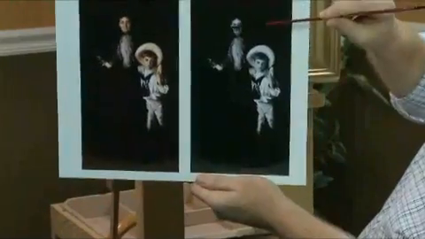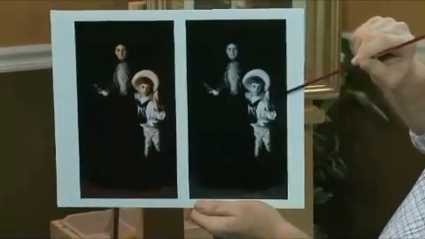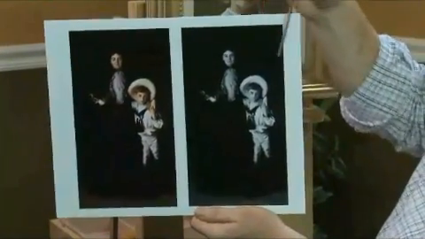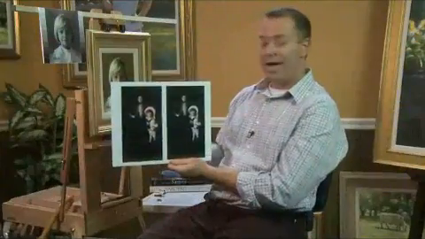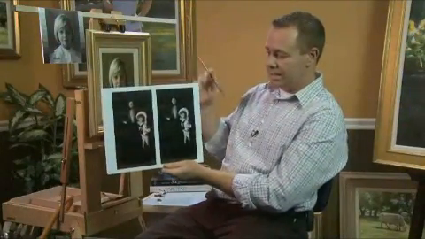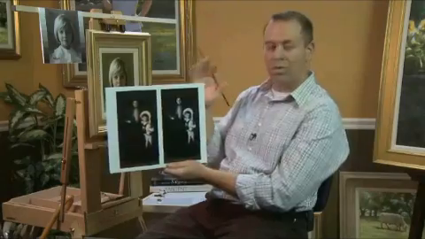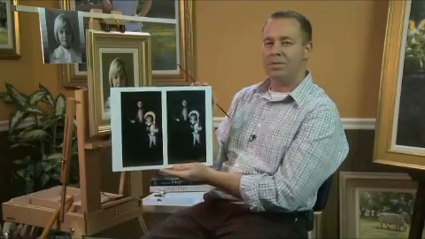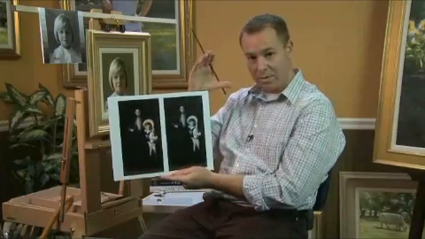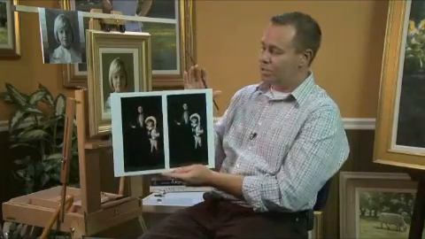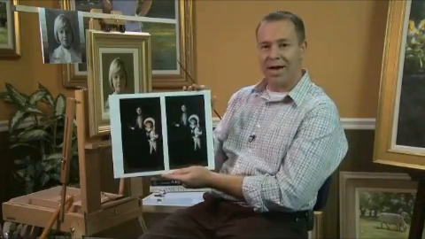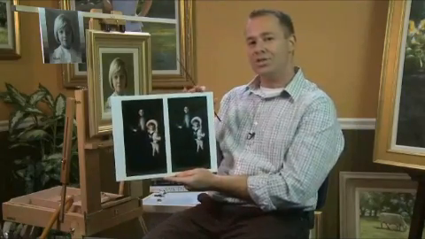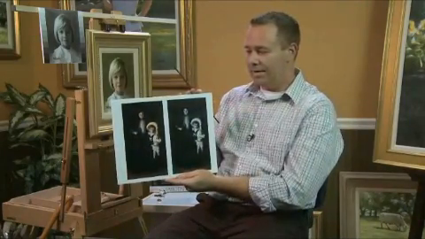But this simplicity of placing values, you don't have to have values scattered everywhere. In fact, the more closely that you can keep your values together, the more simple. When I say keep them together closely, I'm talking about simplifying values to make them bigger shapes, to make them hold together a little bit better. The more simple you can keep those values, the better, because it actually reads better for the viewer.